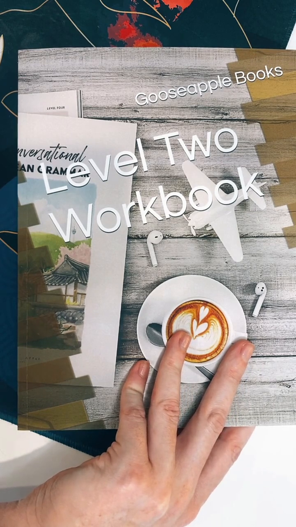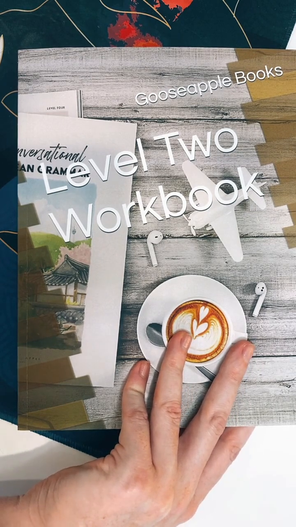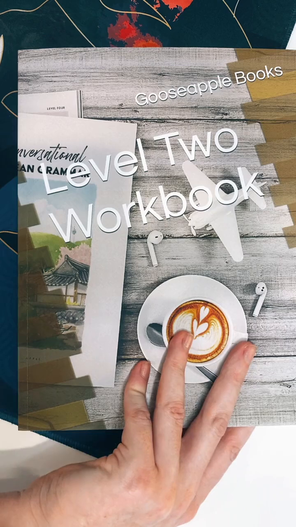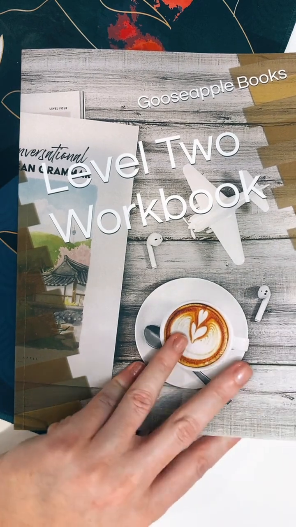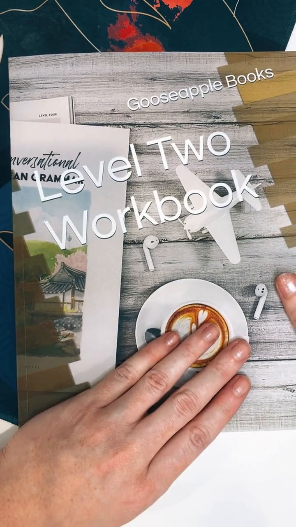Teaching Korean is really difficult. You're awesome. Oh, thank you. It's not easy, right? Korean and English are very different languages, but I love it. It's a lot of fun, and I really enjoy it.